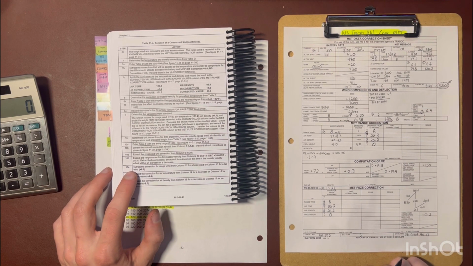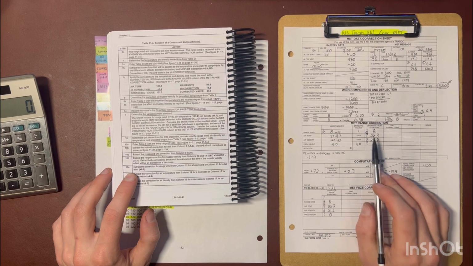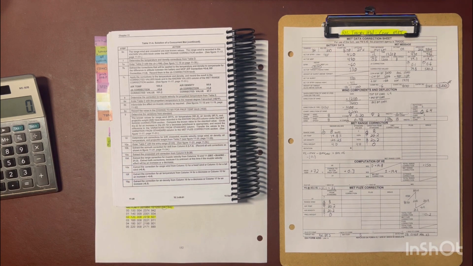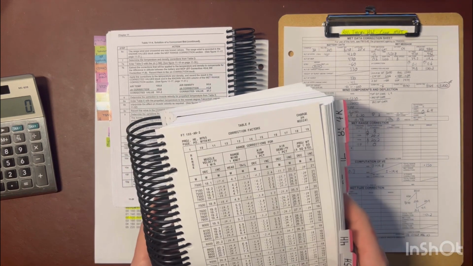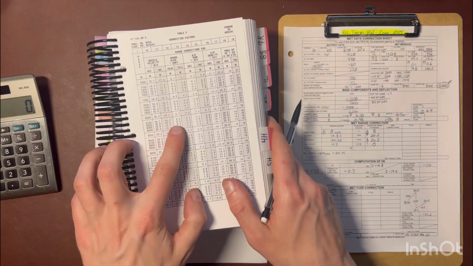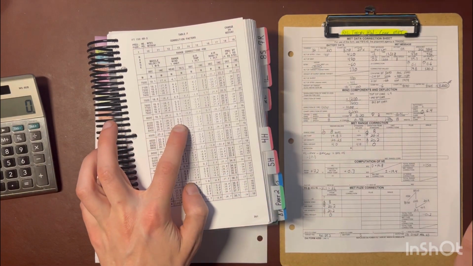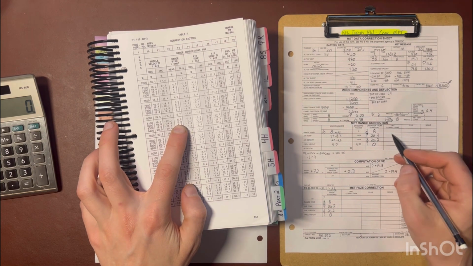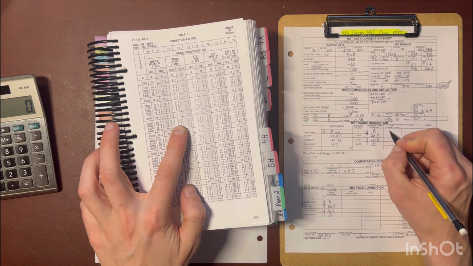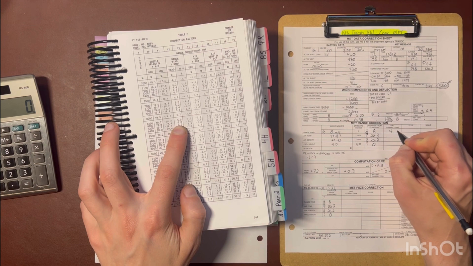Next, we extract the correction for range wind from column 1-2 for a headwind or column 1-3 for a tailwind. We have a headwind, so we need to go ahead and extract that. So headwind at 8200, I see right there is 6.0. So I'm going to take that and put that down here in my unit corrections, making sure that I carry the sign, positive 6.0.